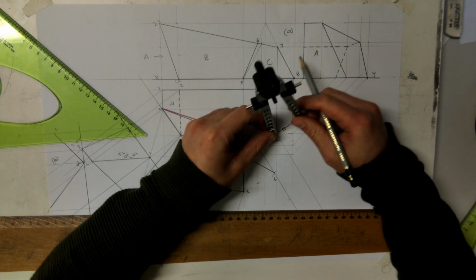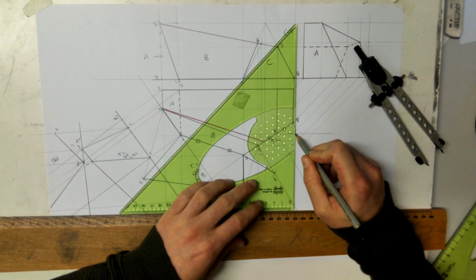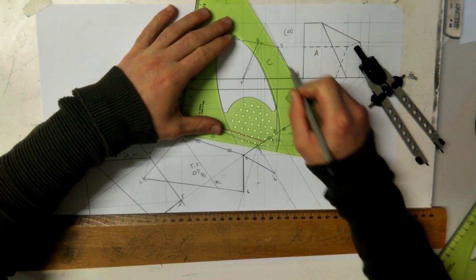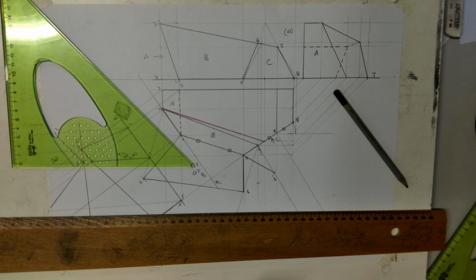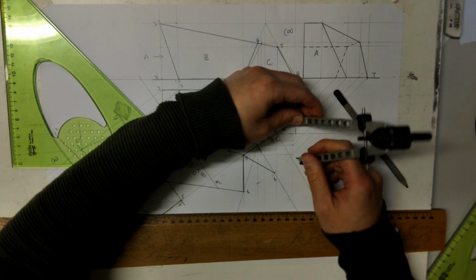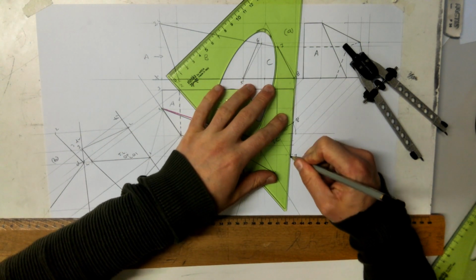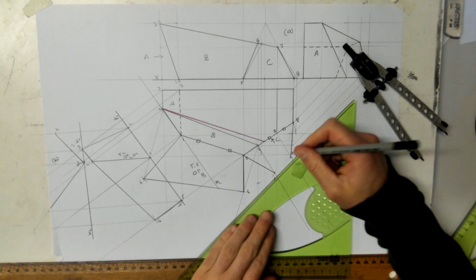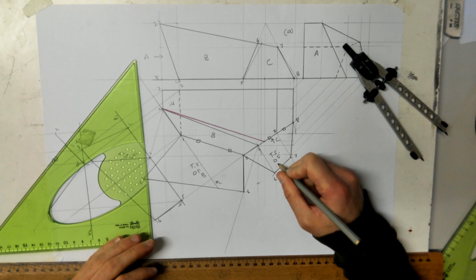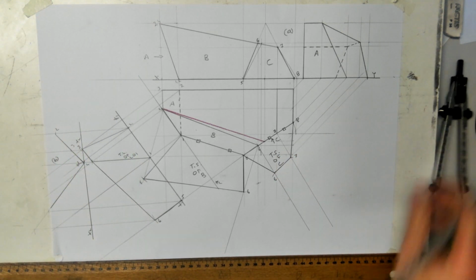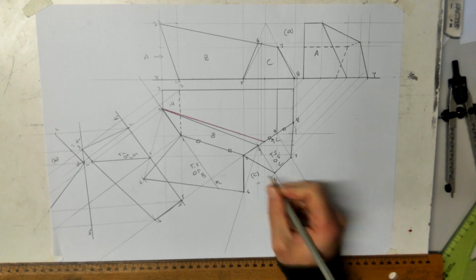So for example, I can swing from 7, take 8 down like that, take 8 up there, join 8 back to 7, take that as my true length, and then from 8 here I can swing that to hit my line 7 there, and now I have the true shape of surface C. And that is part C then complete. So just between the two I can mark that there.